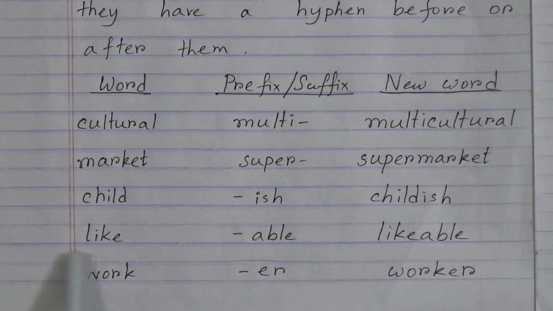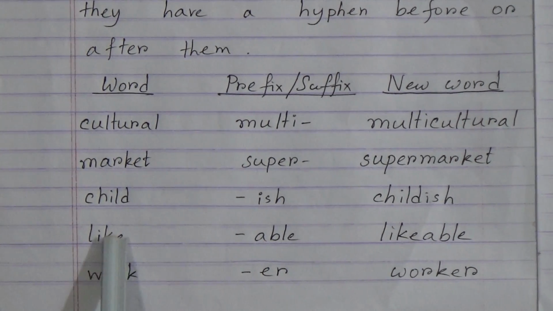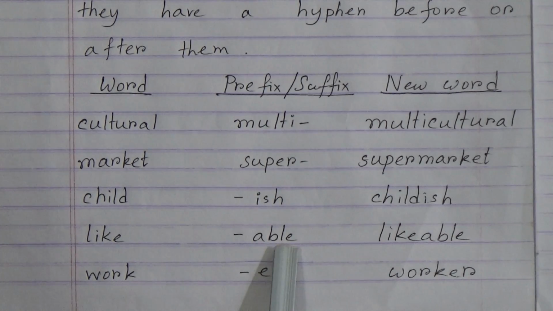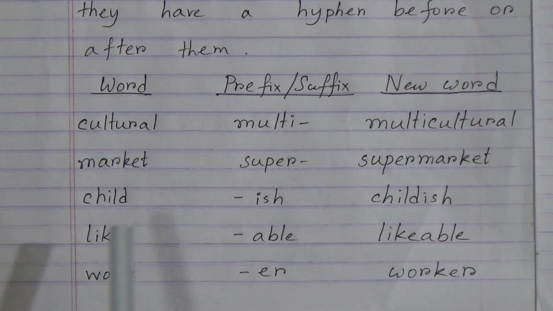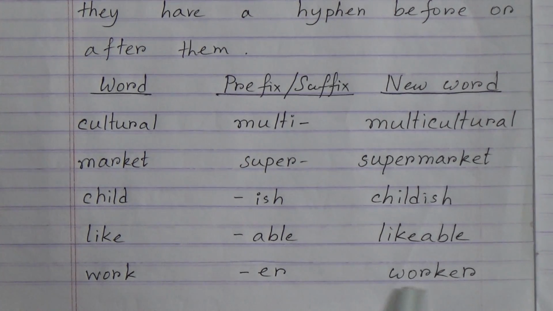Then like. If we add able with it as a suffix, we get likeable. Next word, work. If we add the suffix er with it, we get worker. So sometimes parts of speech change because of adding a prefix or suffix.